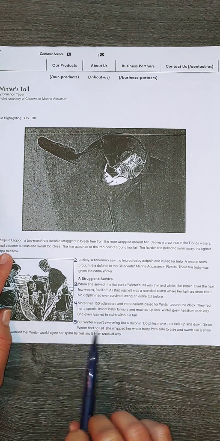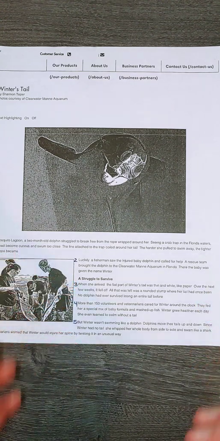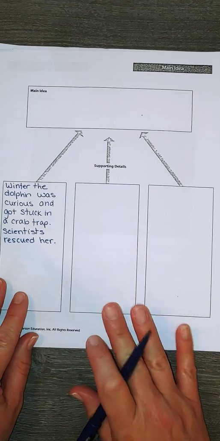But this is when that part of, like, she's not swimming like normal, and it might be causing her issues. So this section is talking about how Winter is trying or wants to survive, and the scientists are helping her. So let's summarize that as our sentence here.